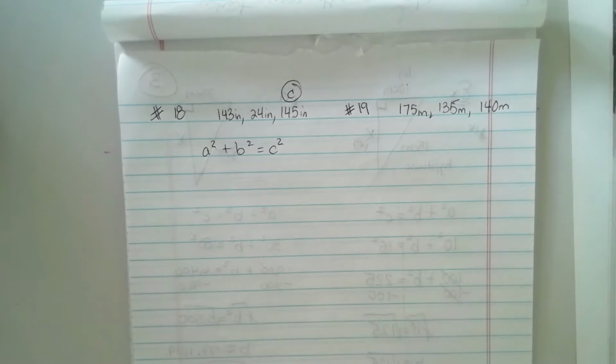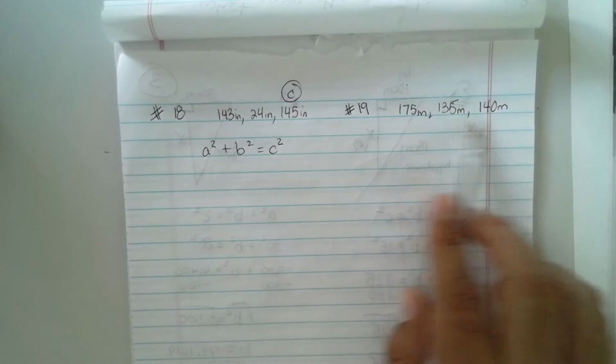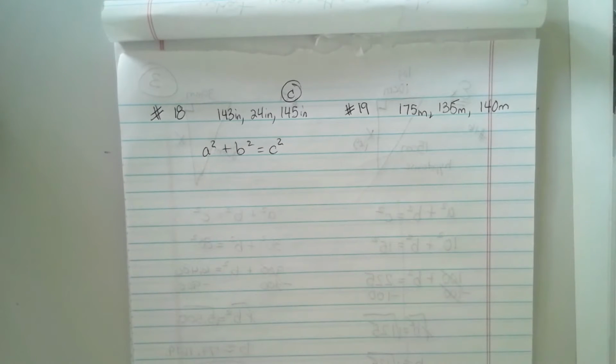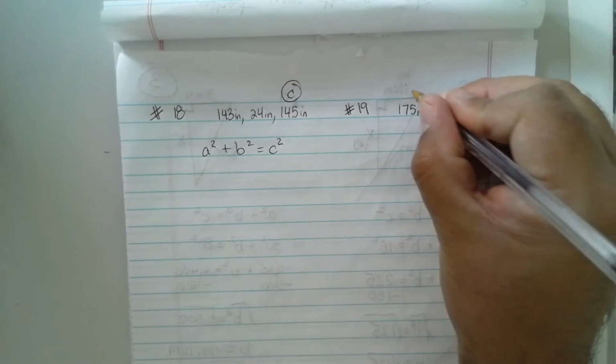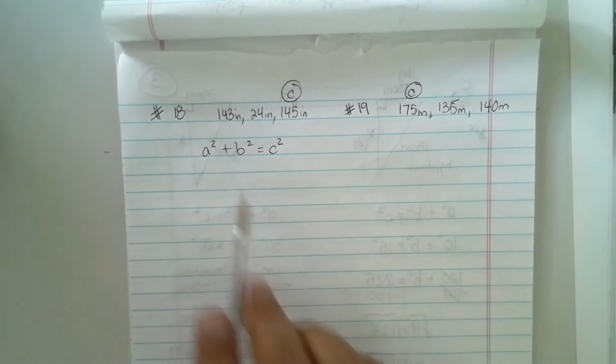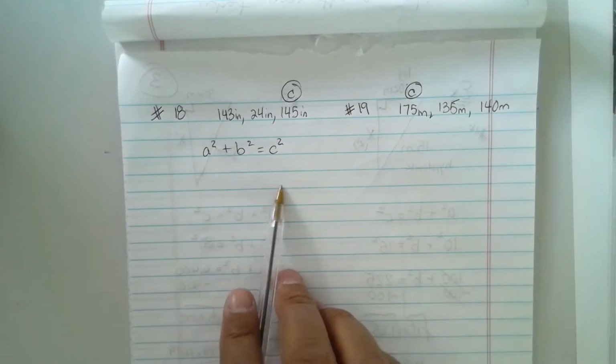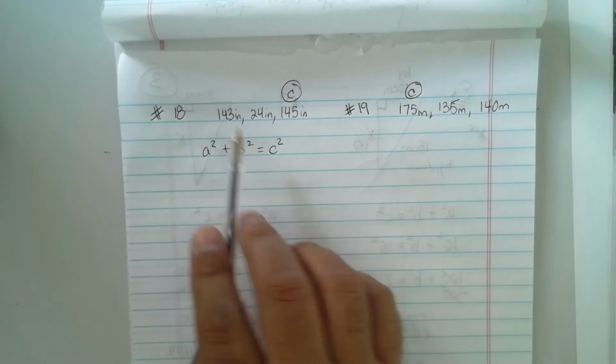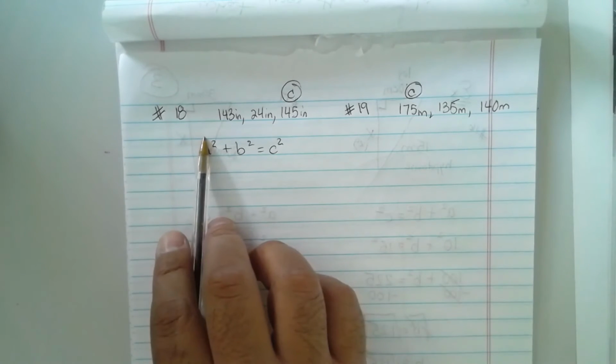You guys understand that? So let's look at these three numbers. Which one is your hypotenuse then? 175. This will be your C. So all you have to do here is plug it in. Does it matter which one is A or B? Not really.